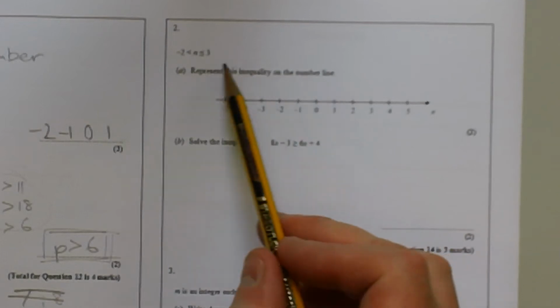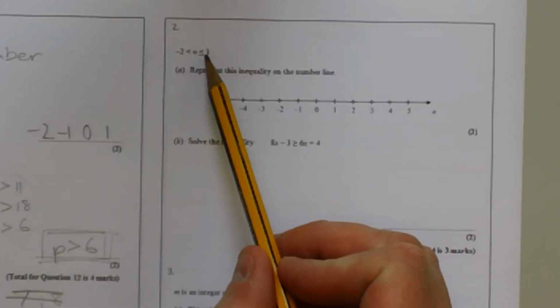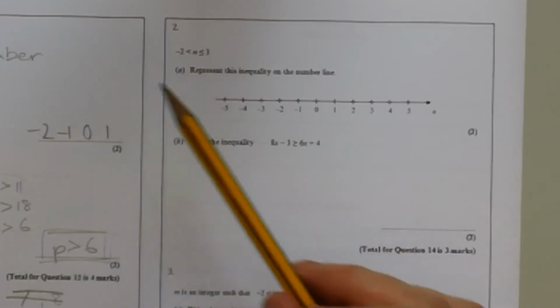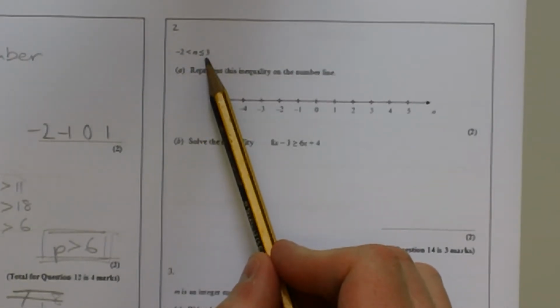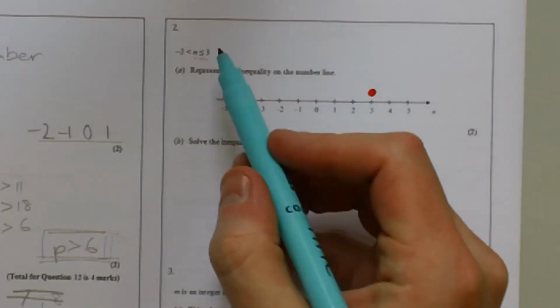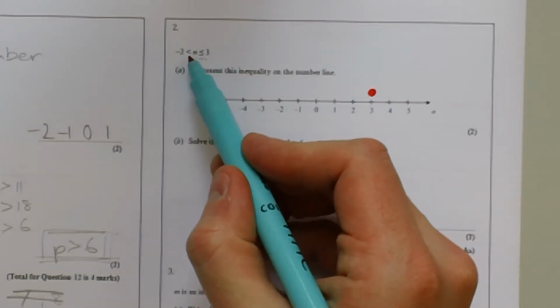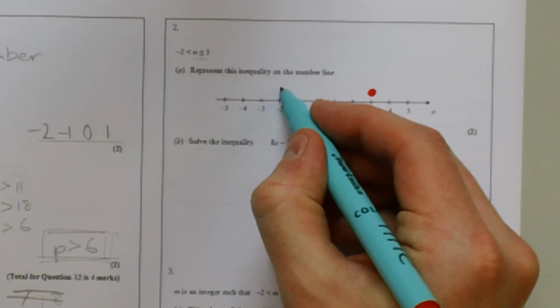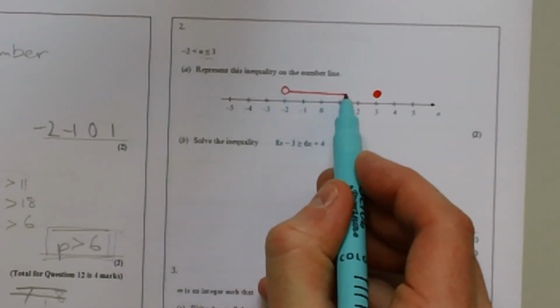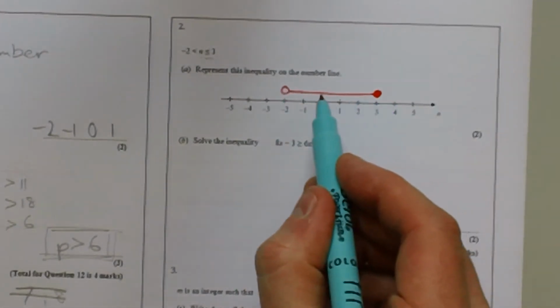Question number 2. We need to represent this inequality on the number line. So n is less than or equal to 3, but n is bigger than minus 2. N can be equal to 3 because of that symbol. So we need to use a solid circle at 3. N can't be equal to minus 2 because we've got the strict inequality. So we need a hollow circle at minus 2, and then we need a line joining them up, because n can take any value in that range.